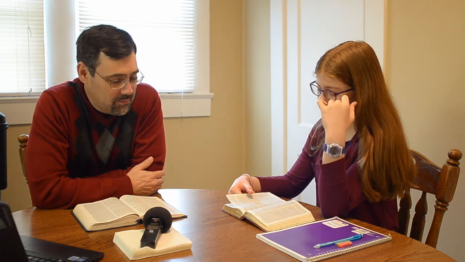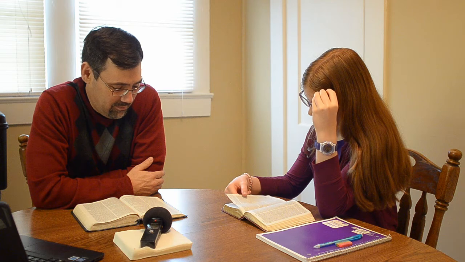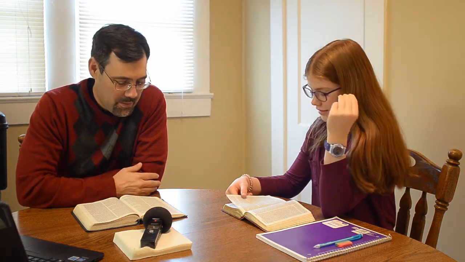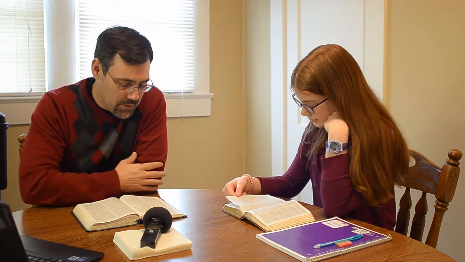Foil. I don't think there is a foil. Good. There's no foil in this story. Minor characters. The Israelites. They're a major character, not really minor. It's about the Israelites, but there's no individual minor characters. It's just kind of Israel there. Are there any descriptions of characters?